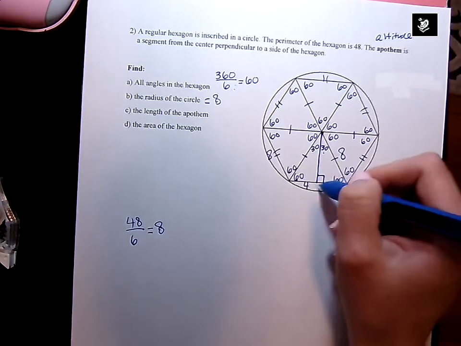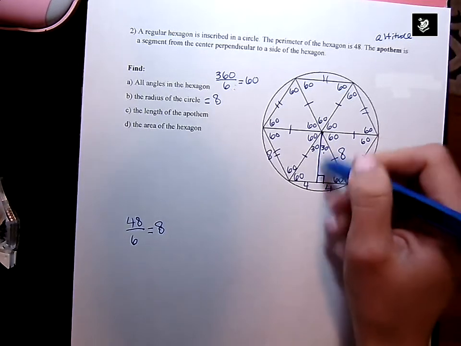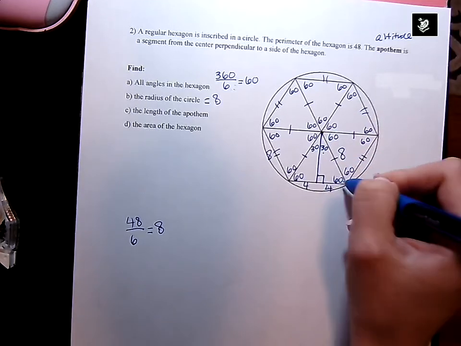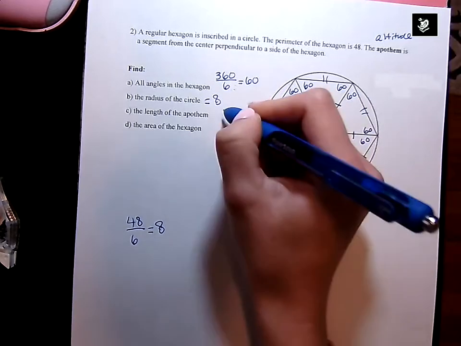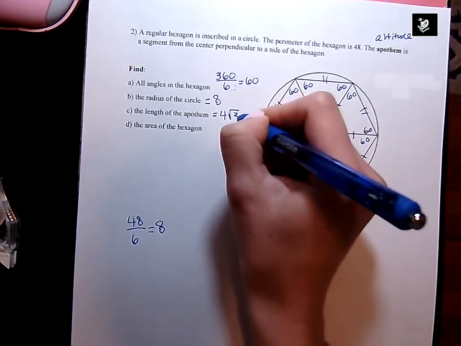We can use the 30, 60, 90 rules to also help us find the apothem. So if that's 4, we know to find what's across from the 60, we tack on a radical 3. So the length of the apothem is 4 radical 3.